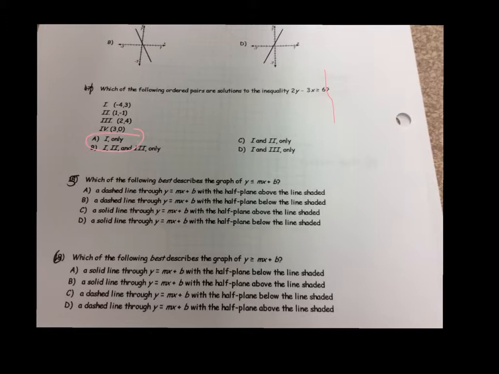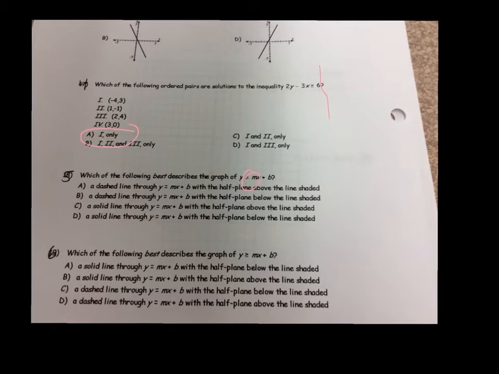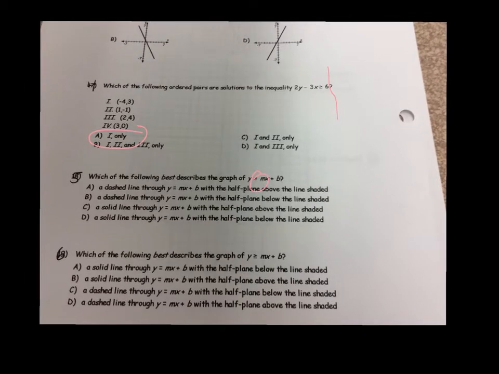The next one, which of the following best describes the graph of y is less than or equal to mx plus b? So we're focusing in on that symbol right there, the less than or equal to symbol.